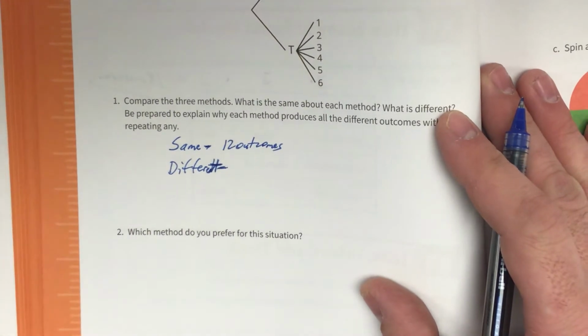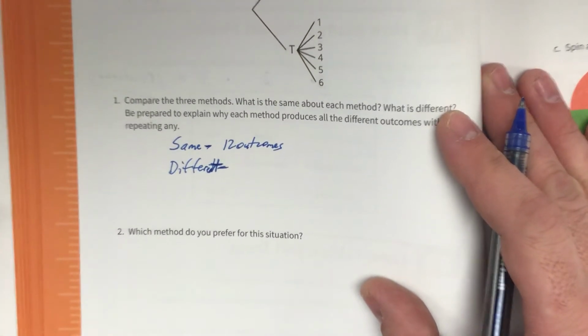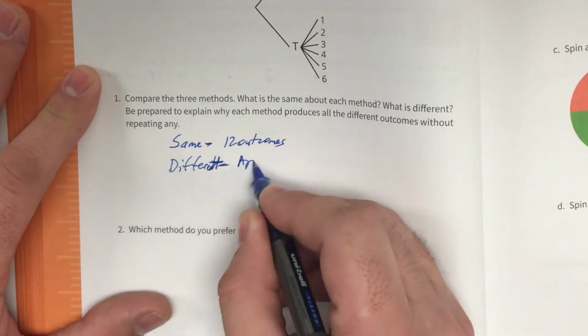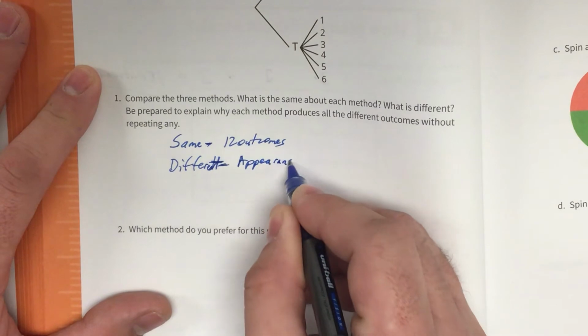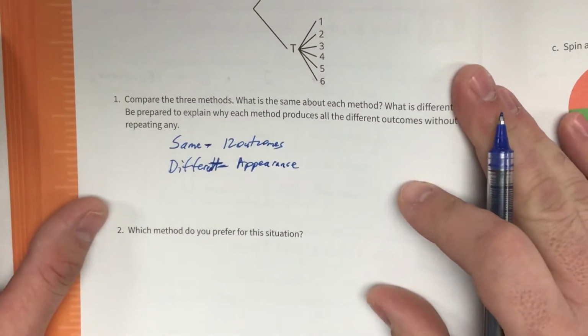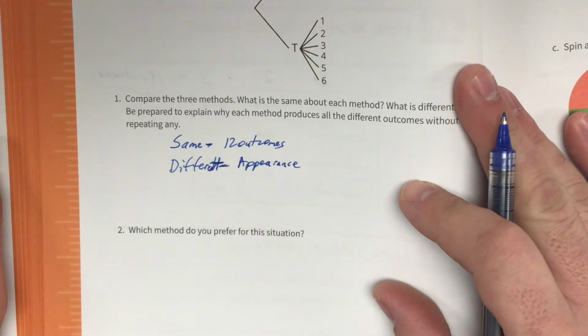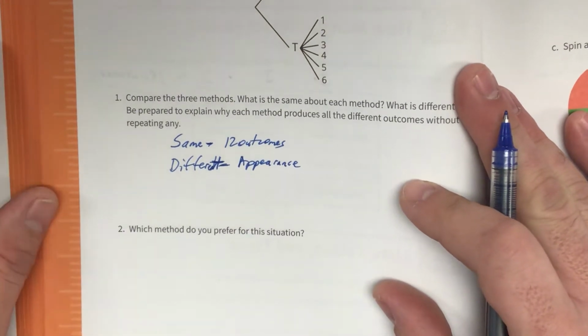How about different? What's different about them? Colin? They all look different. Look different? Absolutely. Appearance? Anybody else have something different? Seems to be the most obvious that they look different.